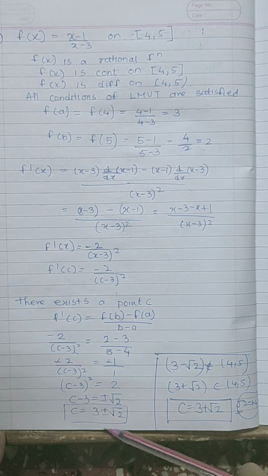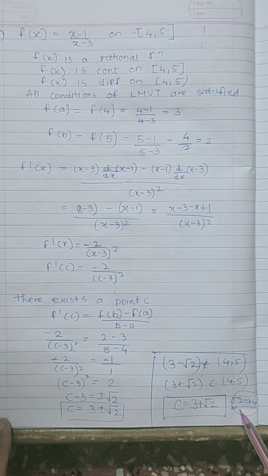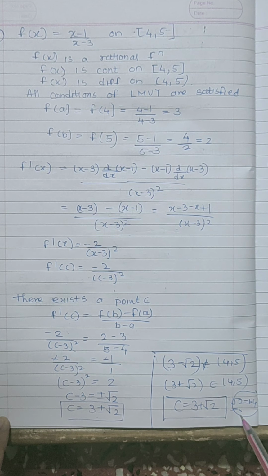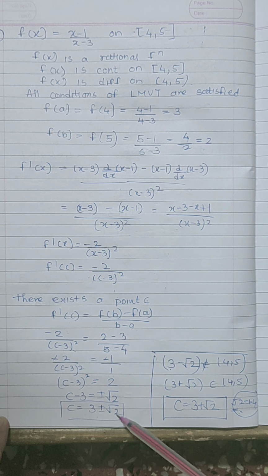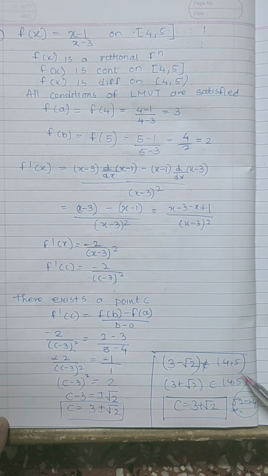So here we got two values of c, 3 plus root 2 and 3 minus root 2. Now here the value of root 2 is 1.4. So substitute here and find out both the values of c and see that it comes in the interval 4, 5. So after verifying, 3 plus root 2 comes in the interval 4, 5 and 3 minus root 2 is not coming in the interval 4, 5. So our value of c is 3 plus root 2.